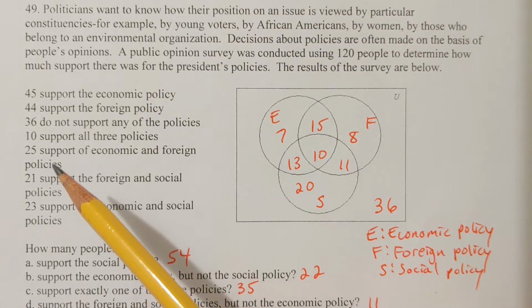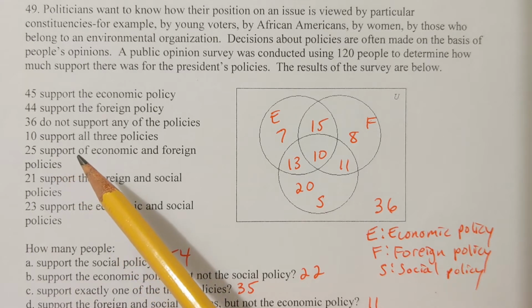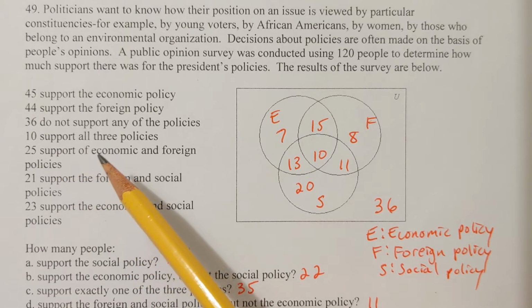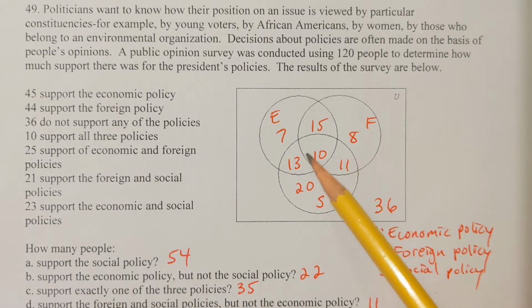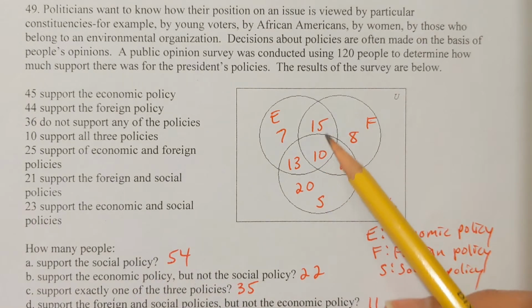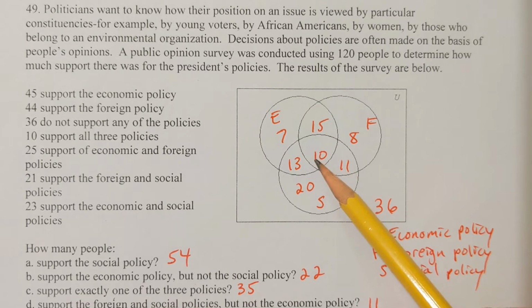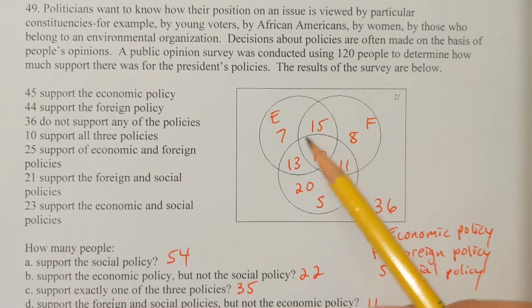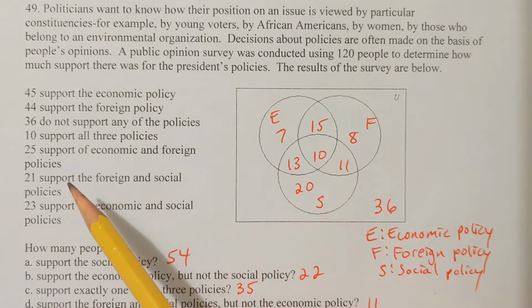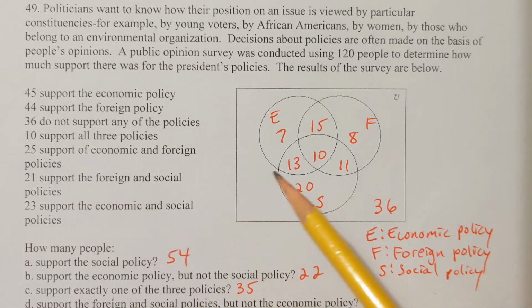If I go below that, 25 support the economic and foreign policies. I need 25 total. I've got 10 so far that support those two, so I need 15 more to have 25 total. Right below that, 21 support the foreign and social policies.